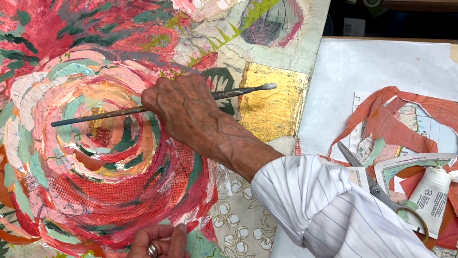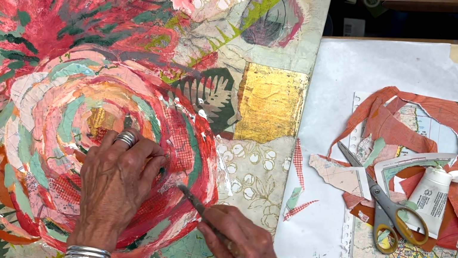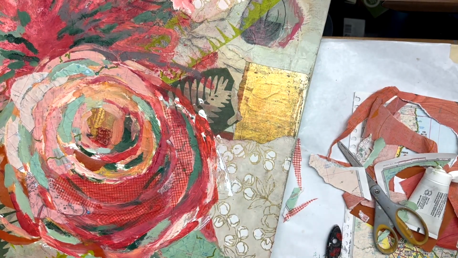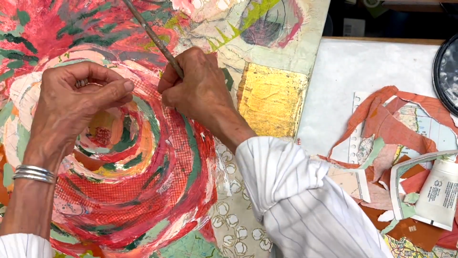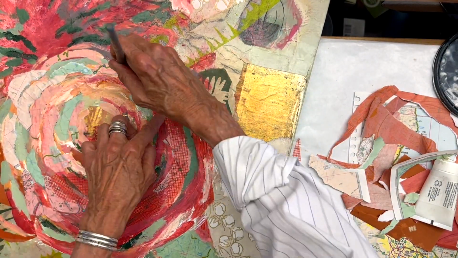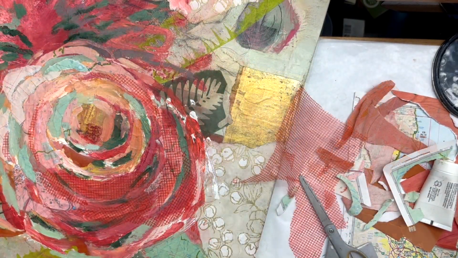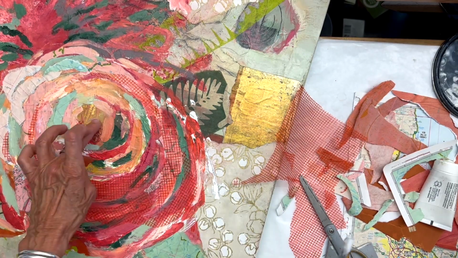What I used for my deeper colors of pink is actually red netting. I'm pretty sure this red netting was from a potato sack. And I never throw those away. I save them because they come in handy somewhere. And it just added even more texture to this piece. So pretty happy with the flowers and love how they turned out.